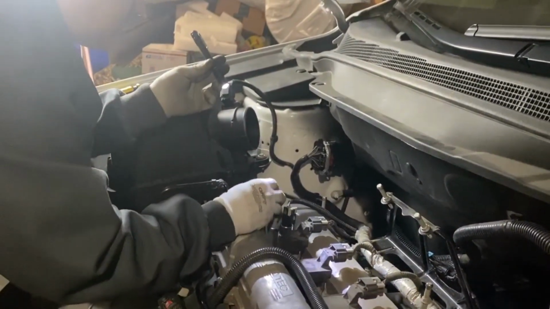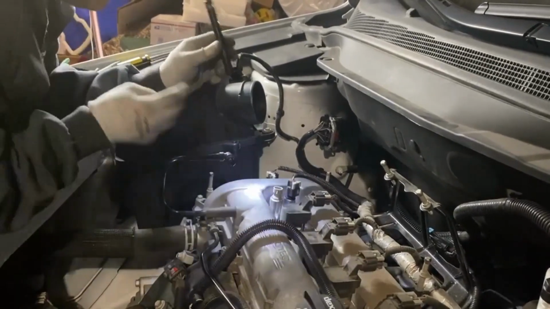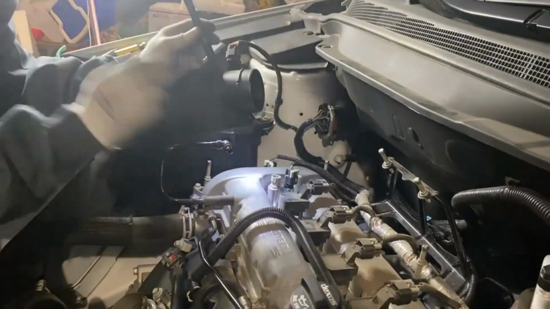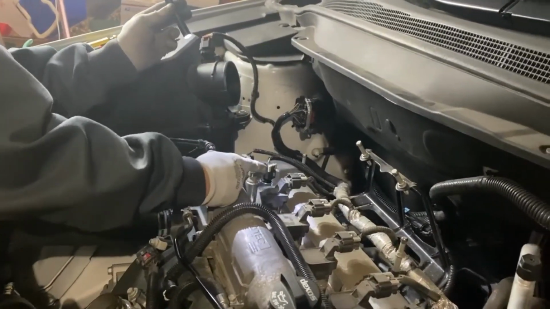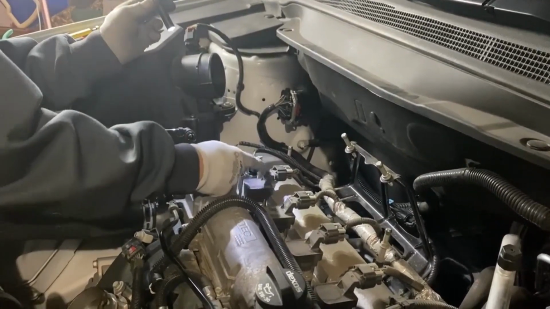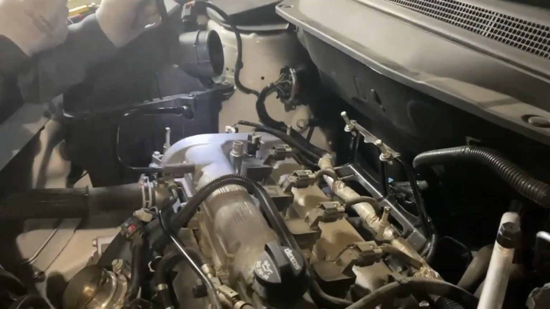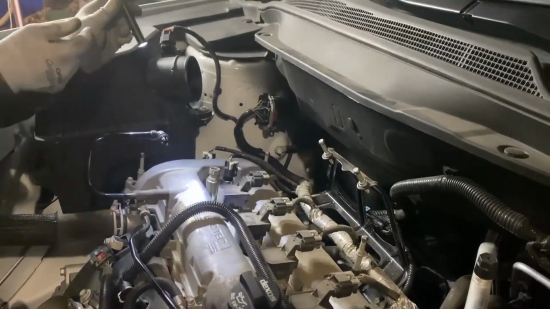Plastic cover right there. Okay. So again, this is the intake solenoid valve, and this is your exhaust. So we're gonna replace both of them just to make sure, because it's calling for both anyway.